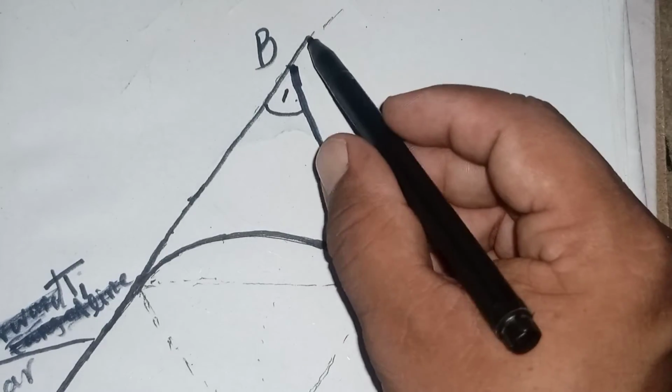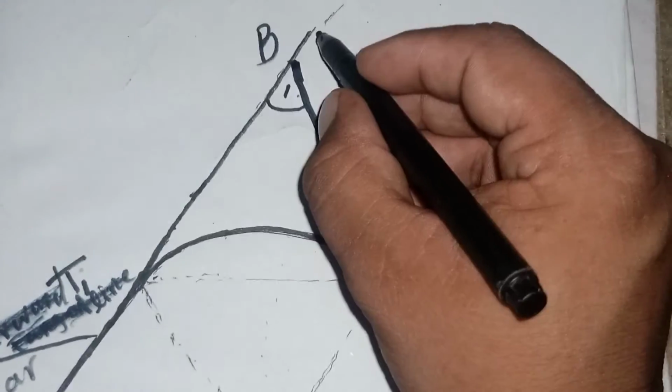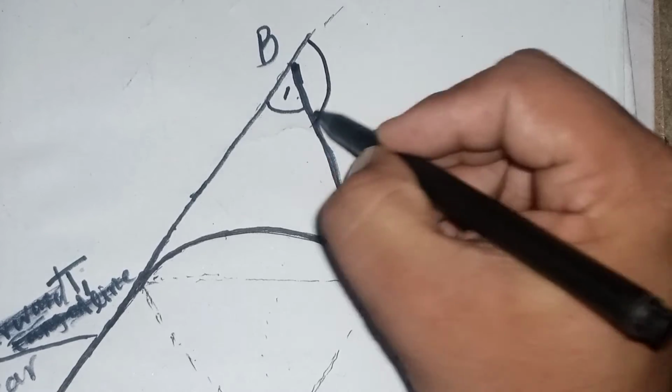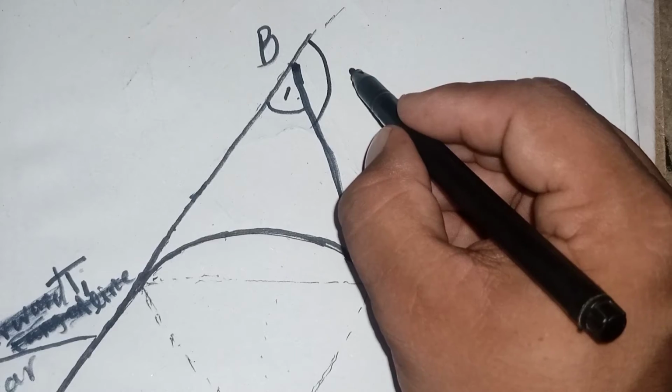That angle will be called deflection angle, and this angle is an exterior angle, which means that it's outside of the curve. So this angle is called deflection angle, and this angle is denoted by letter theta.